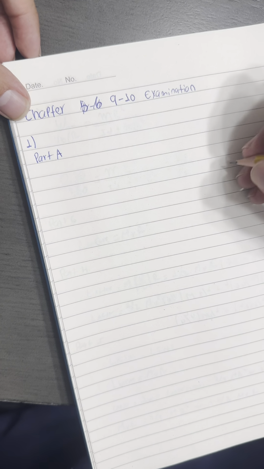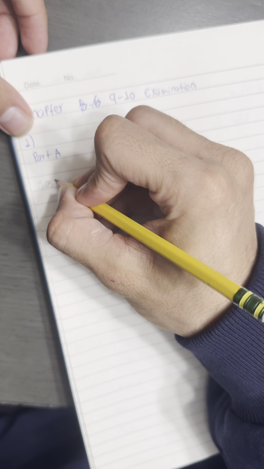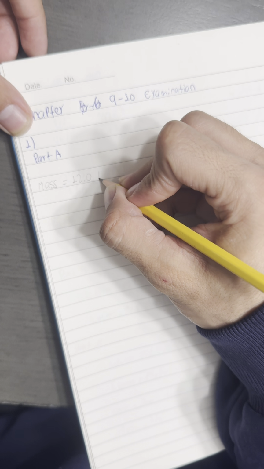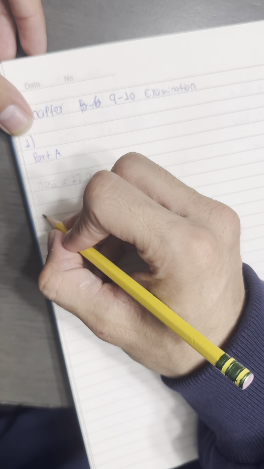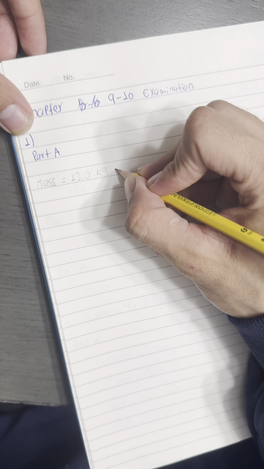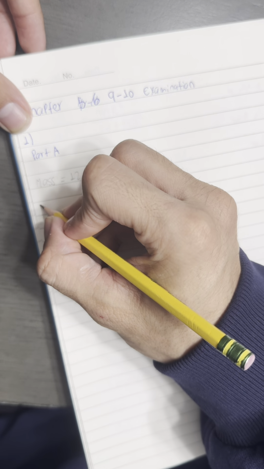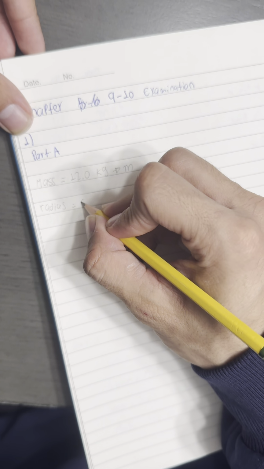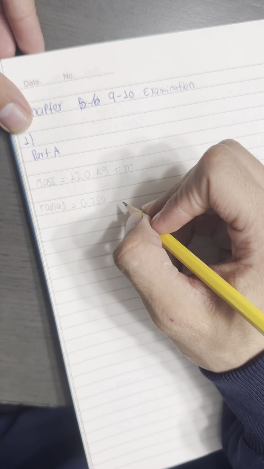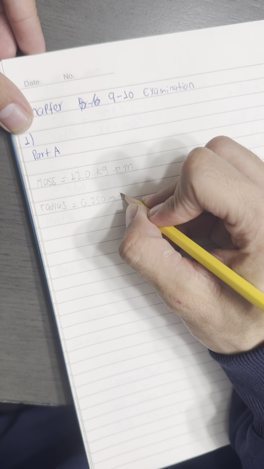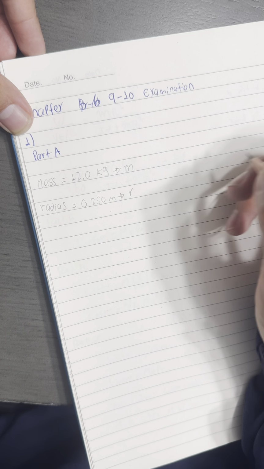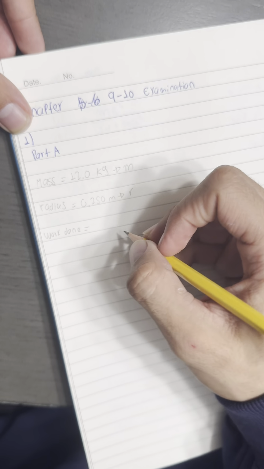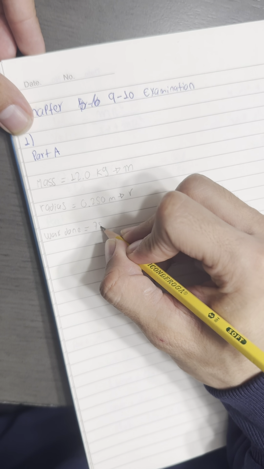The values that we have right now: first, we have mass, which is 12 kilograms. We have radius, which is 0.250 meters. We have the work done, which is 75 joules.